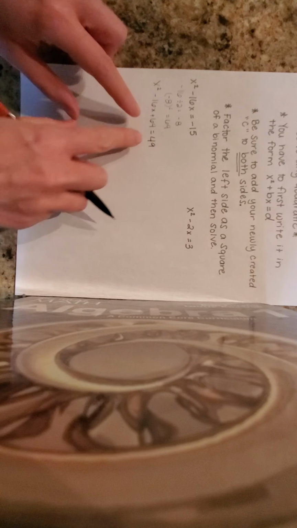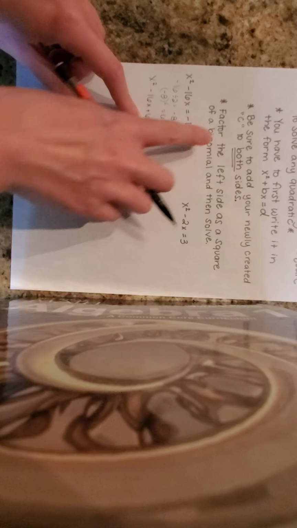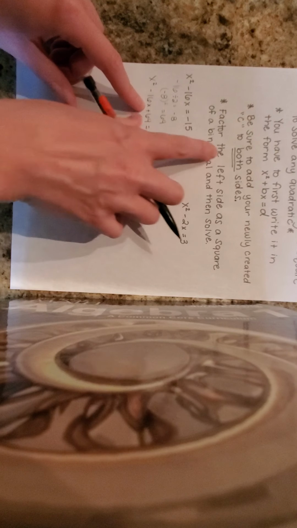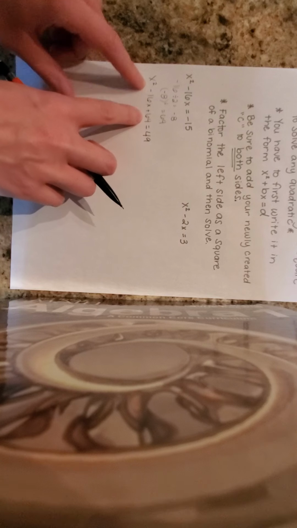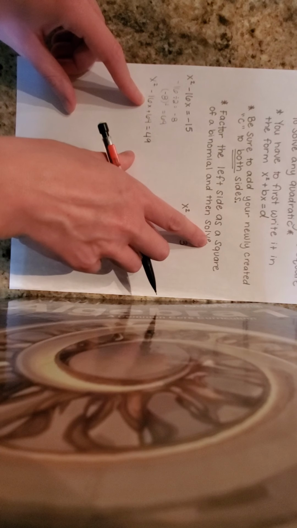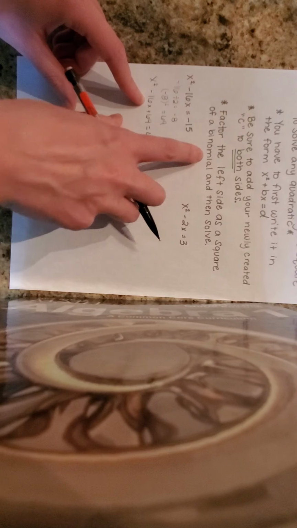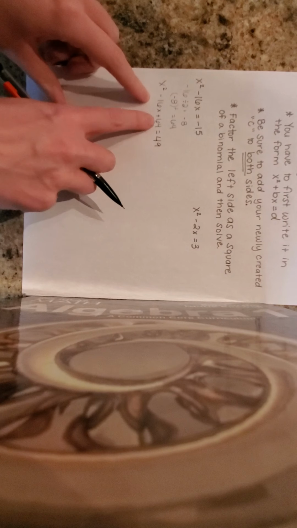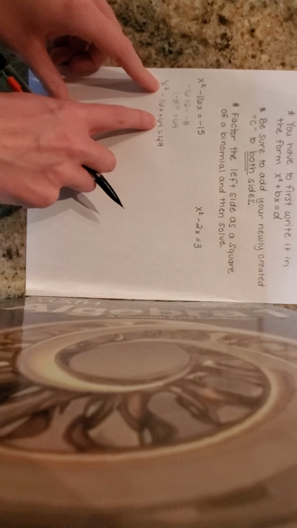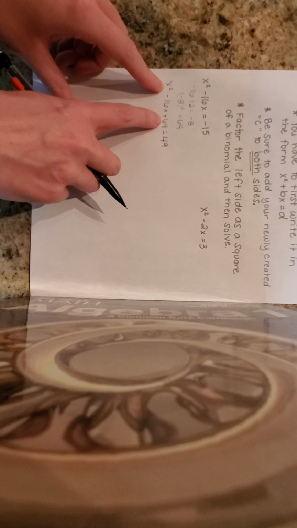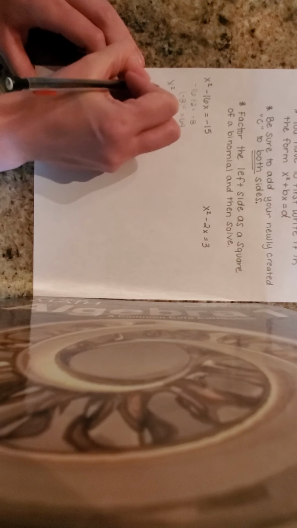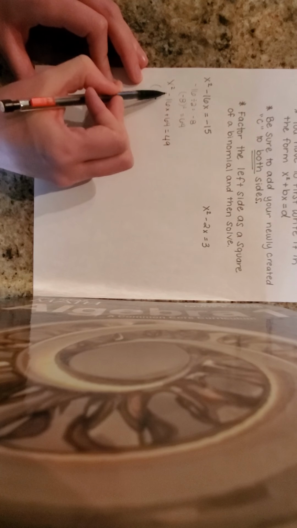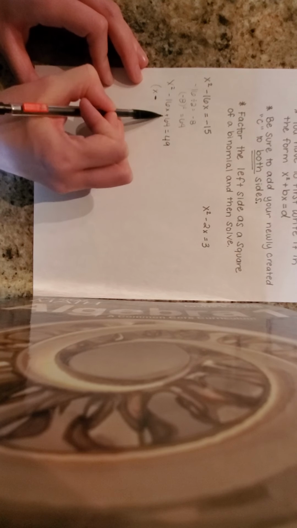Okay, so I've completed the square here. Now what you do in order to solve this, to figure out what x is, you have to factor the left side and get it into a perfect square binomial, or a square of a binomial. And since this is a perfect square, we can use patterns. We know this is really easy to factor. We know that it has to be x minus 8, because this is minus and this is a plus.